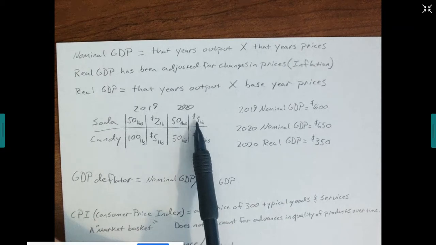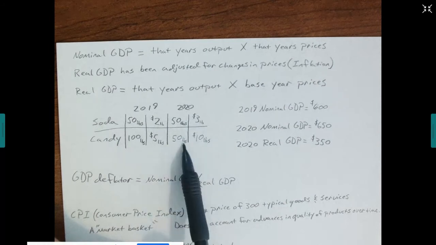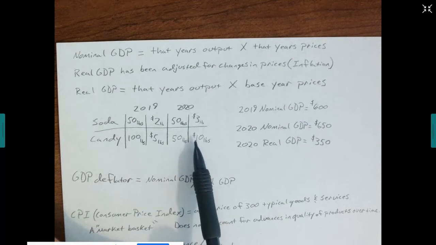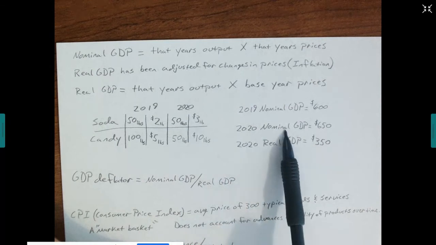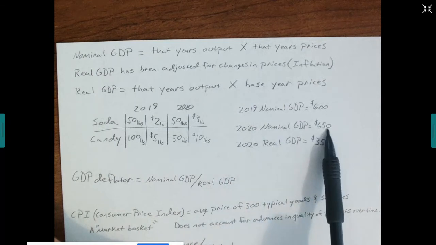So they produced $150 worth of soda, and now they produced $500 worth of candy, making a nominal GDP, that year's amount, of $650.